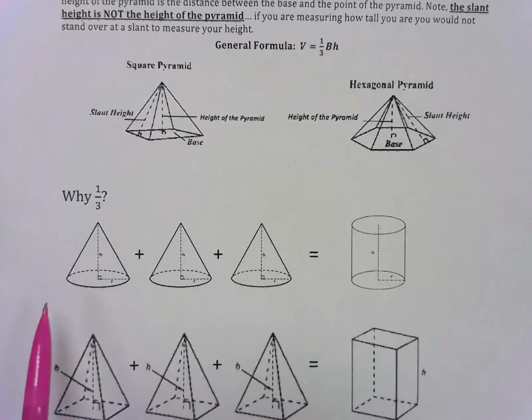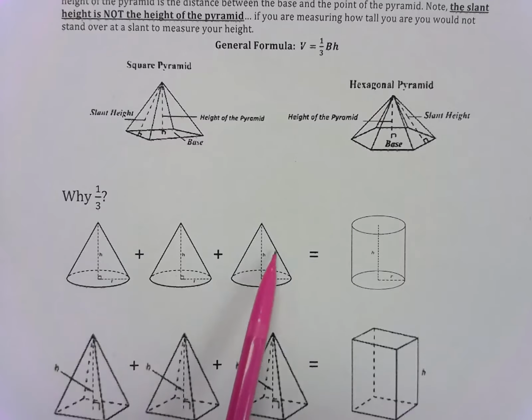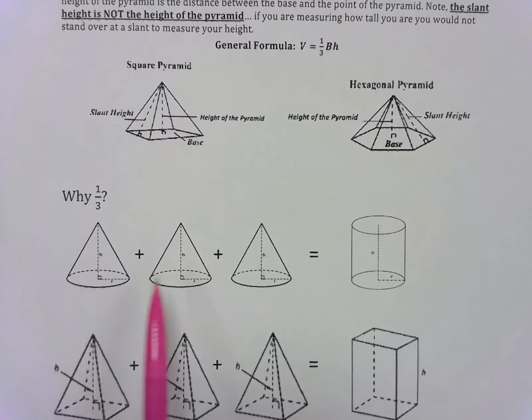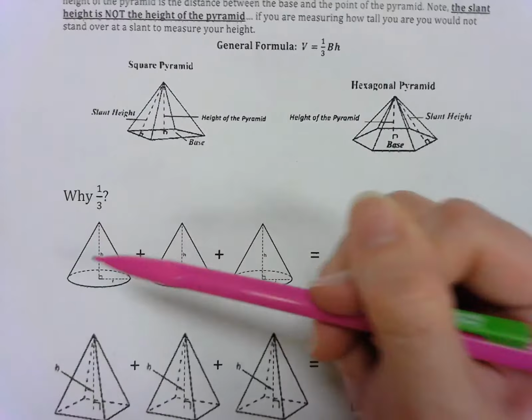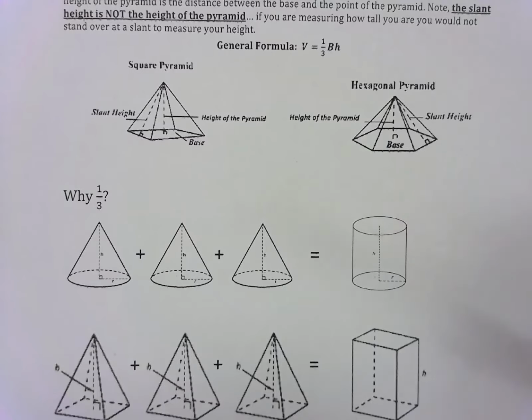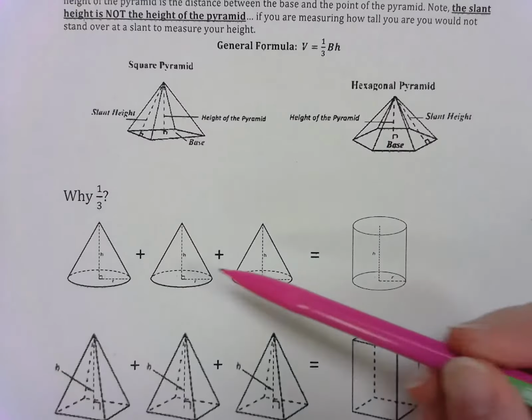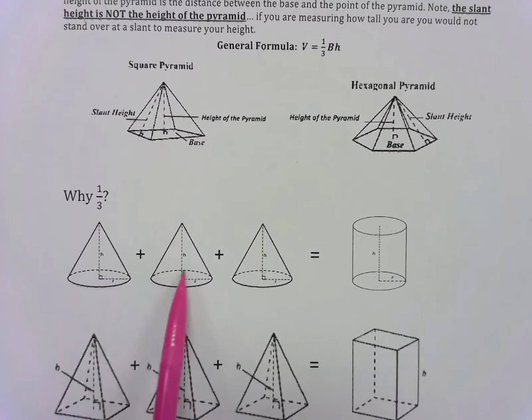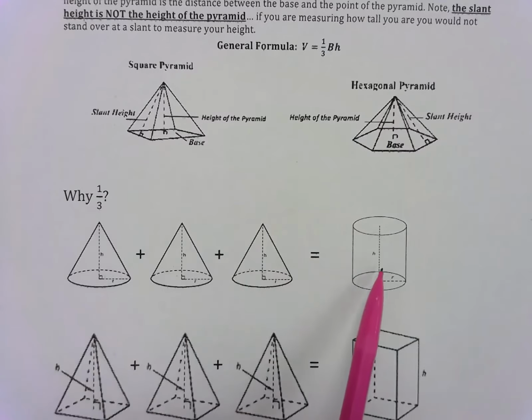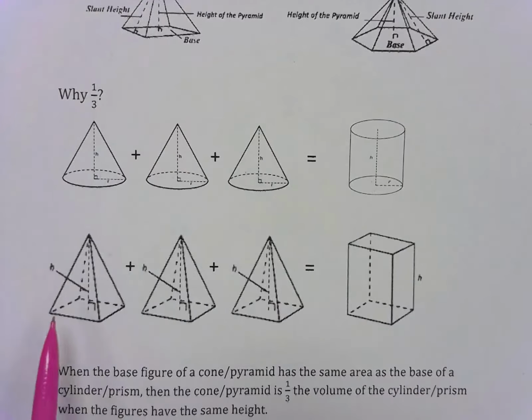But let's look real quick at why we have the 1/3. If you notice 3 cones here, if we added the volume of those 3 cones together, it would equal 1 cylinder, if the height of the cone equals the height of the cylinder and the base area, so in this case the circle, that area is the same as the area of the base figures in the cylinder. If the height is the same and the base area is the same, 3 cones, those volumes added together, will equal 1 cylinder. It works with any type of pyramids.